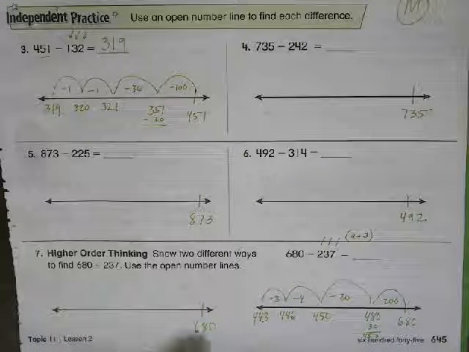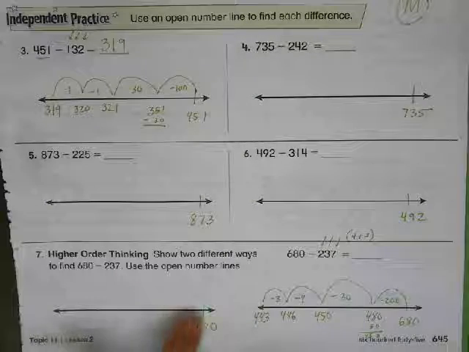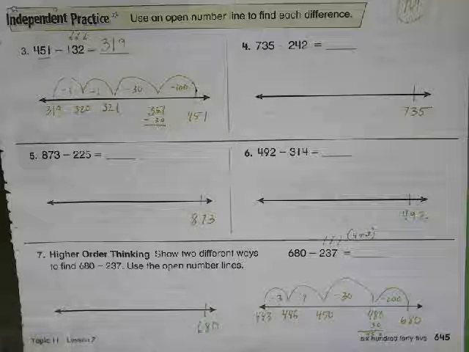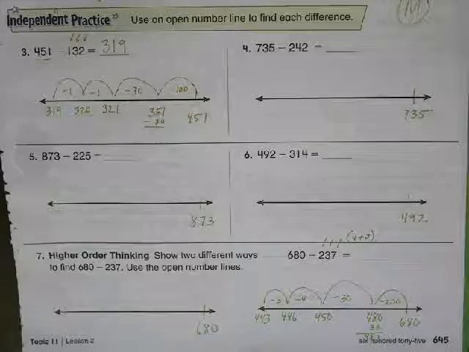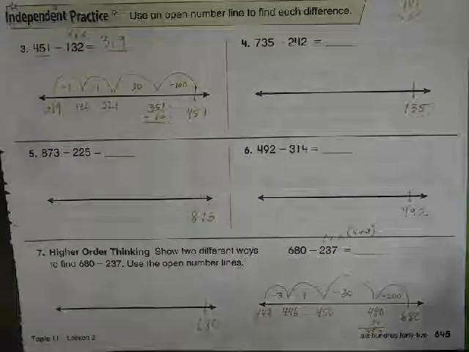I would over here do 680 minus 200, minus 30, minus 7, and you will get a difference. Hopefully it subtracts out for the difference to 443. Great. On the back.